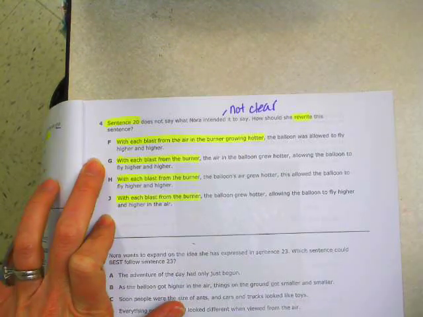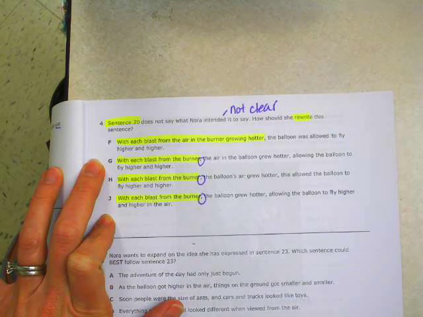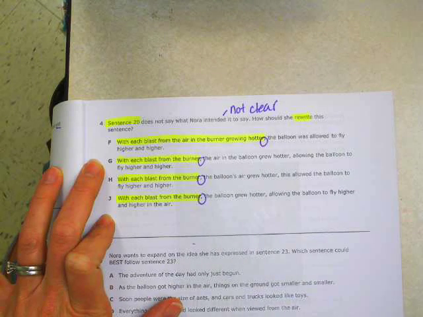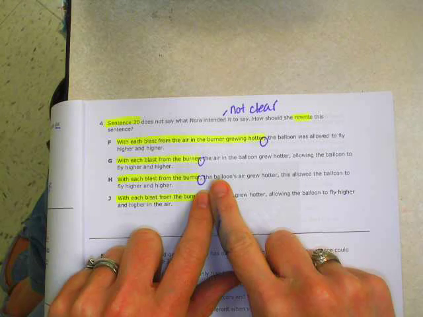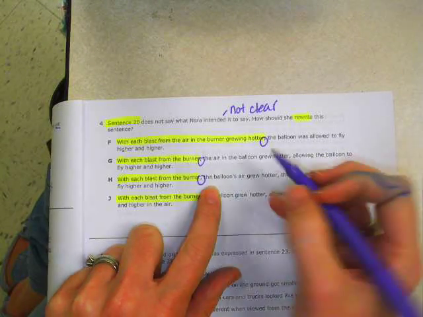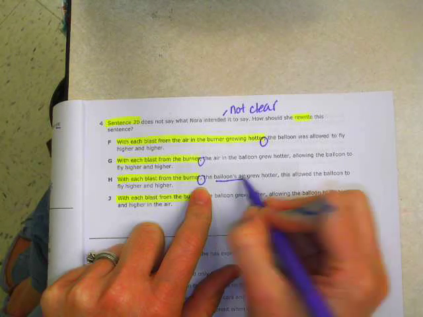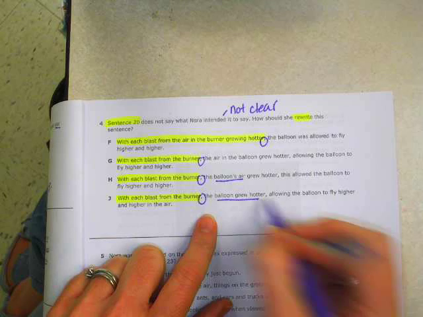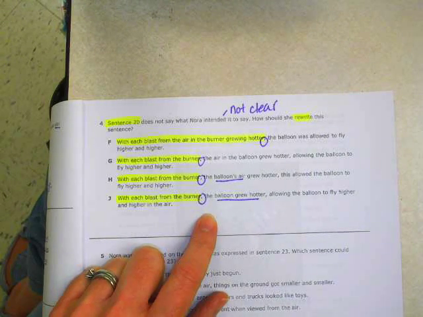Okay? So these are here. That one's different there. So the air in the balloon grew hotter. The balloon's air grew hotter. The balloon grew hotter. So we have to be really careful about seeing what is different in all these sentences.